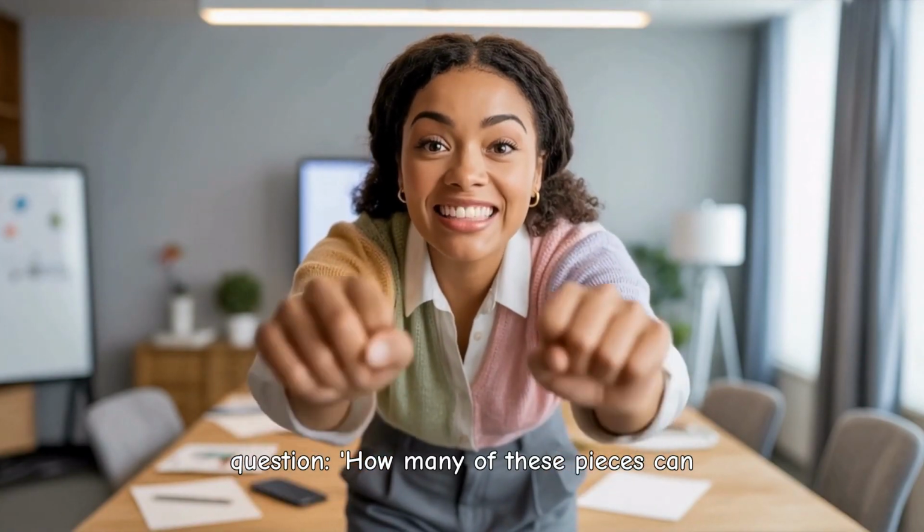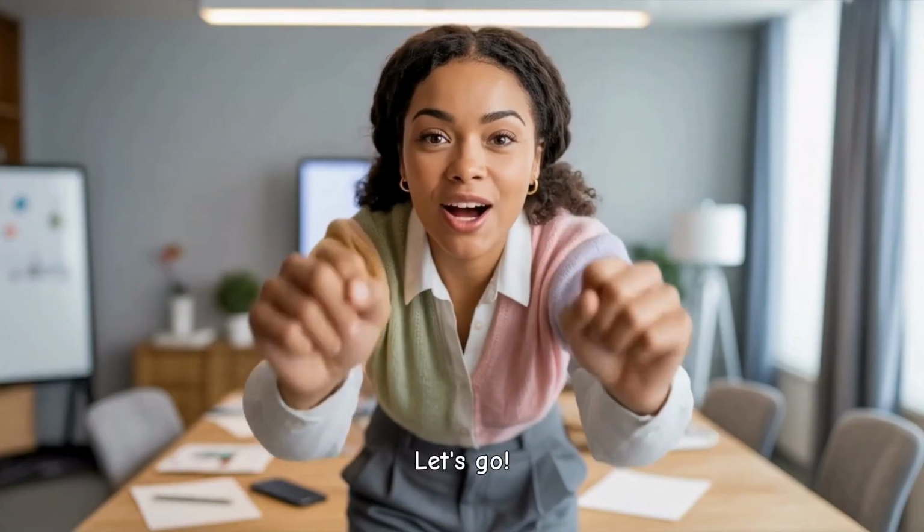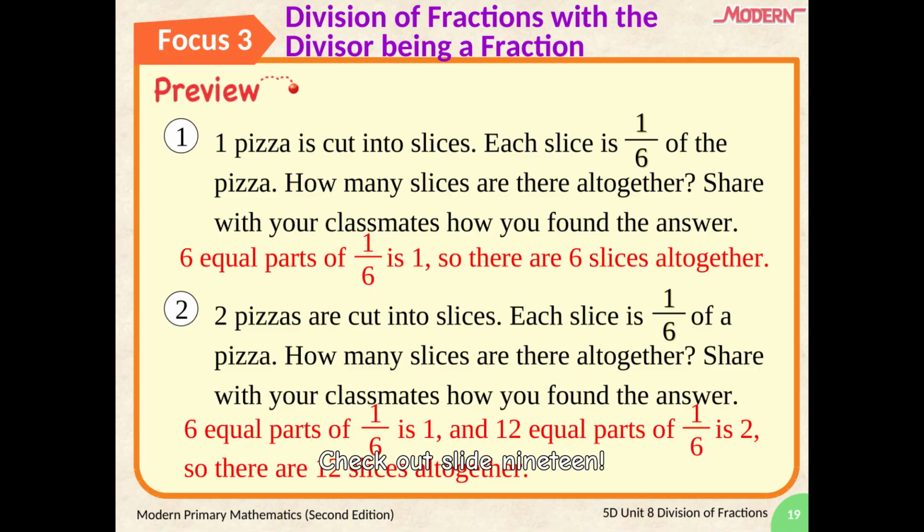How many of these pieces can I fit inside that hole? Are you ready to slice some math? Let's head to the pizza parlor. Let's go. Check out slide 19.